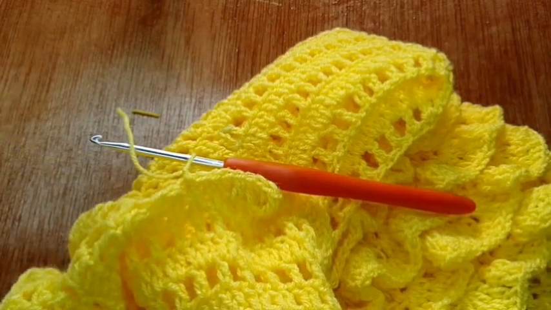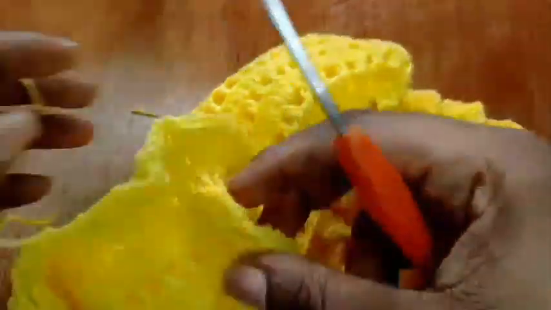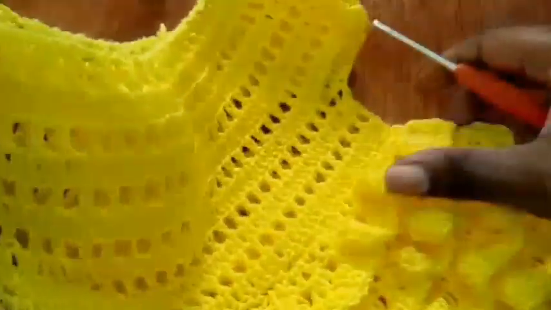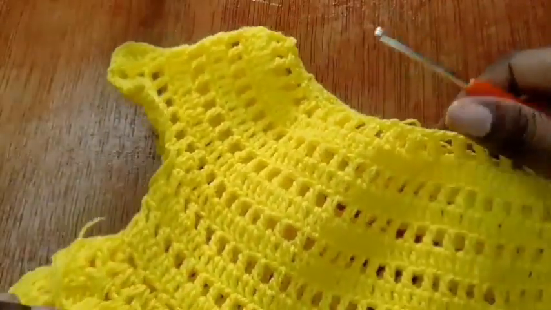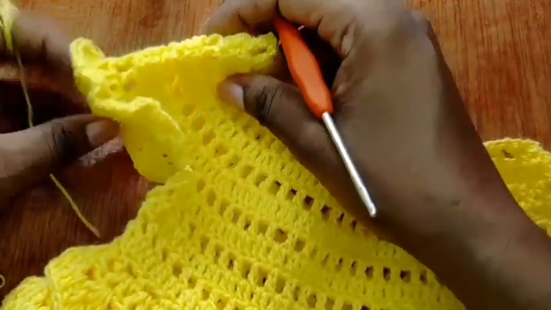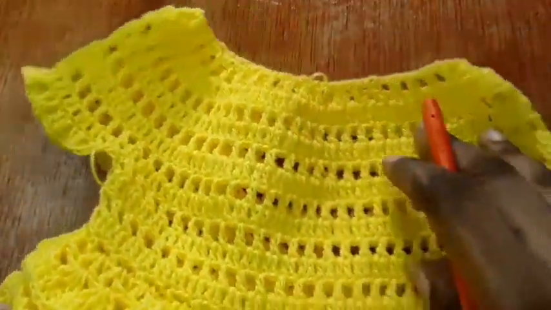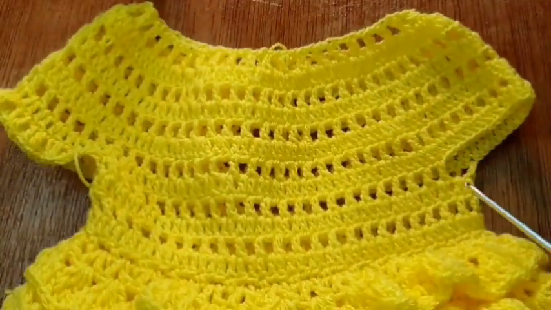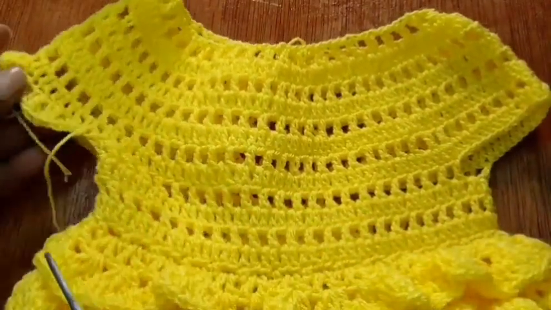On my channel I have a tutorial on how to do a half double crochet for beginners, and this is the same exact thing that you're going to do on the other side of our sleeve, okay? So we are just going to repeat this until our sleeves are completed.